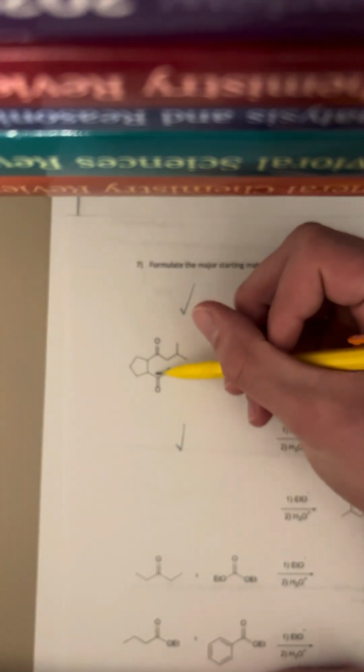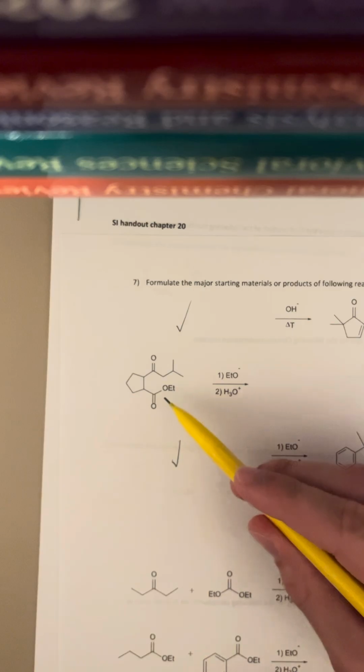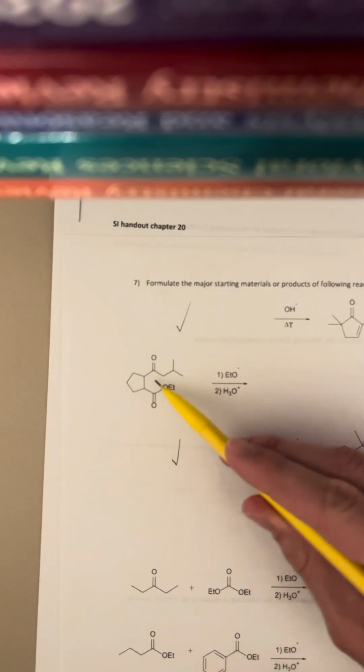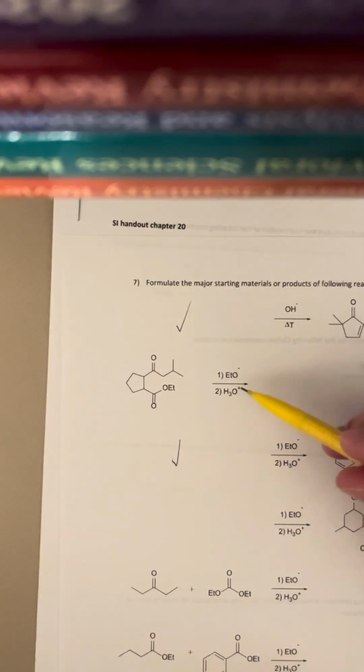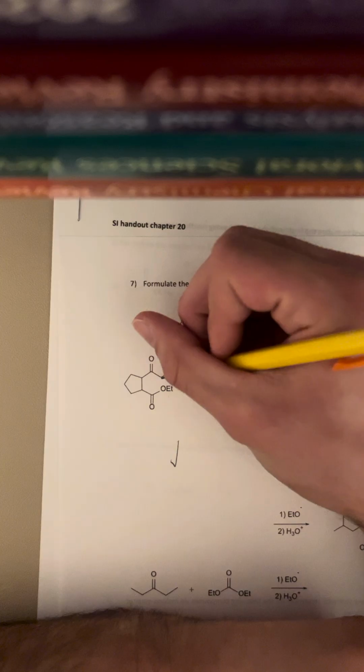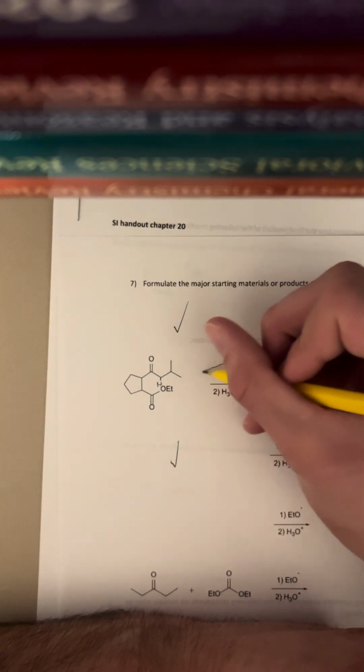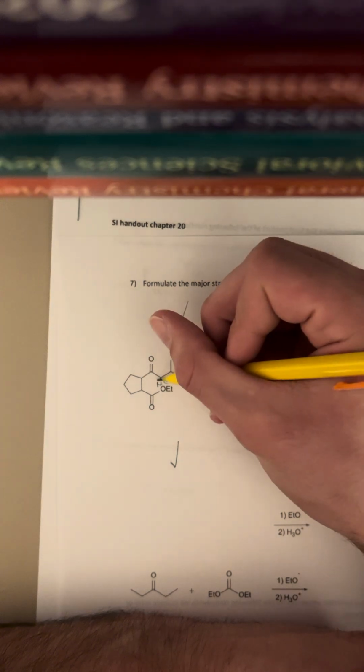So in this case right here, we have this molecule. Let this come into focus. We have an ethyl ester, we have a ketone. We're reacting it with ethoxide followed by protic workup. So what that tells you is that ethoxide is a strong base. And this alpha carbon right here has an alpha proton. This strong base can take that proton and form an enolate.